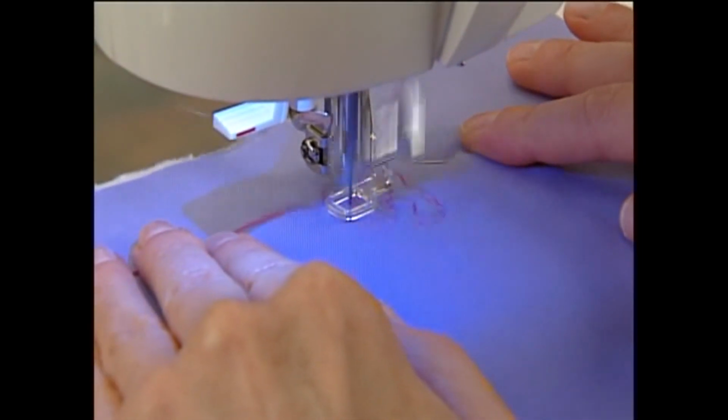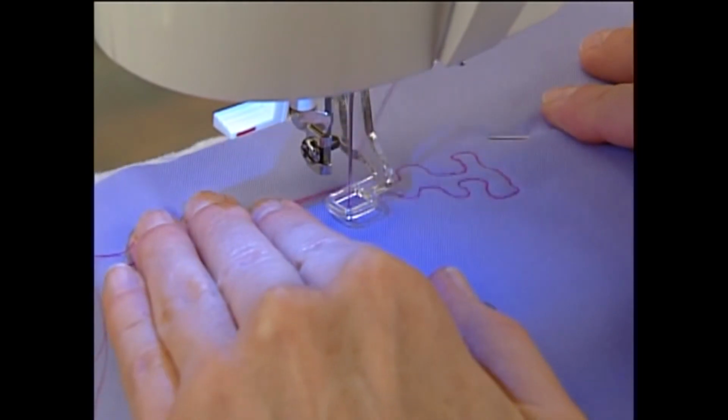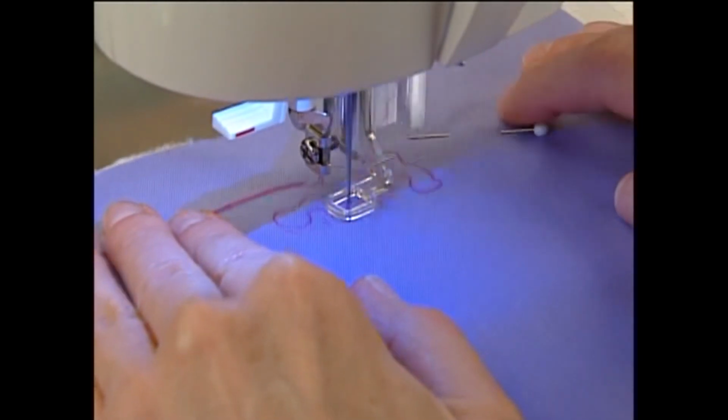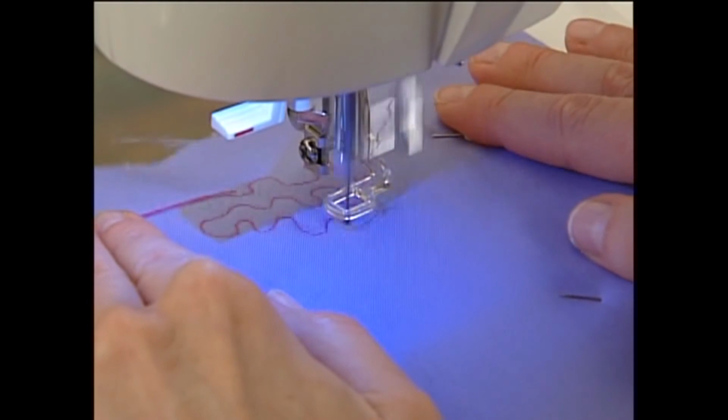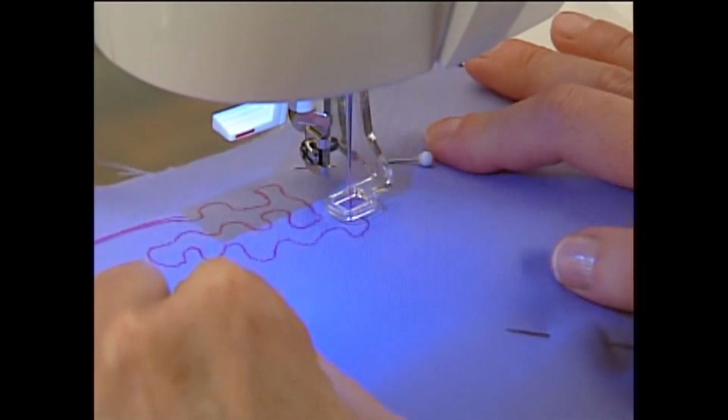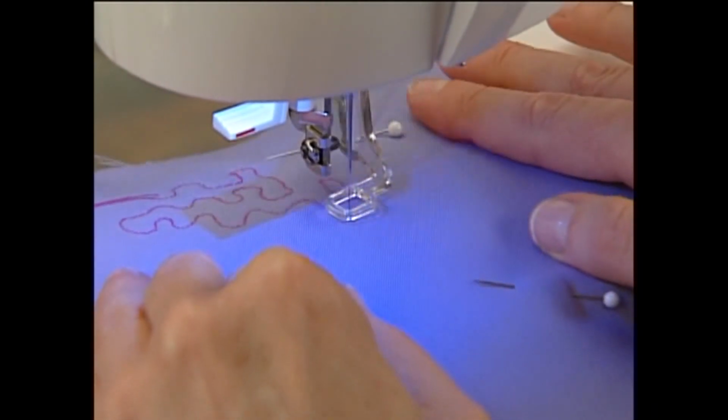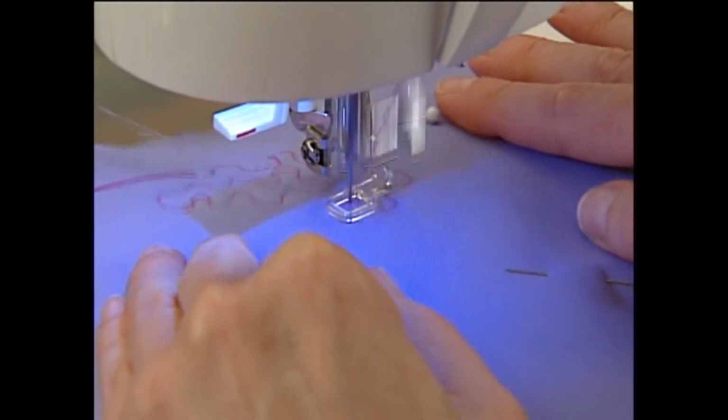Lower the presser foot. Hold the fabric with 2 hands and then begin stitching in a meandering fashion, removing the pins as you go. Keep a moderately fast speed on the foot control while moving the fabric.